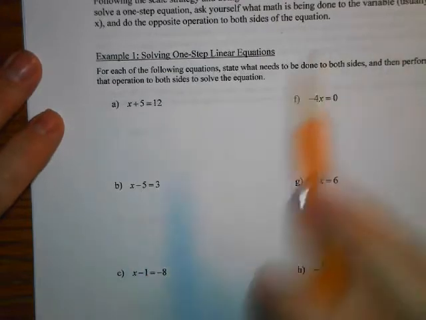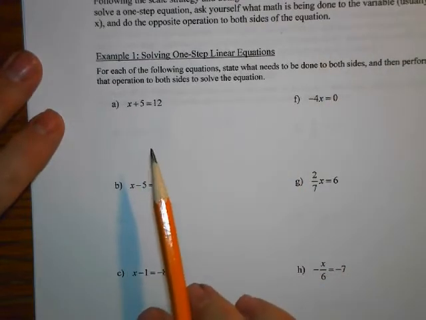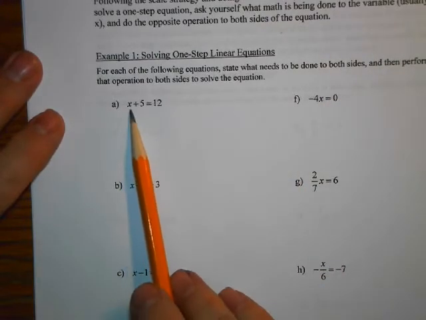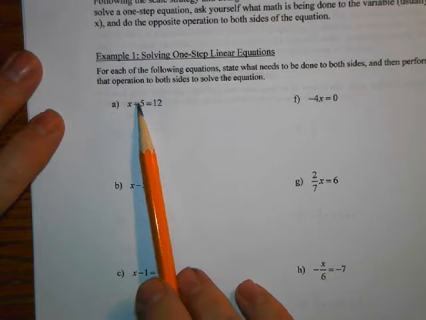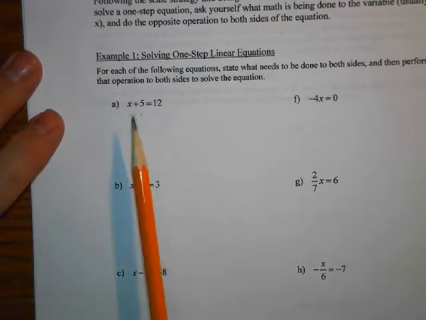So what I mean by ask yourself what's being done to the variable, kind of look at the x and imagine that's me. What's happening to me here? Well, I'm having 5 added to my value. I have to do the opposite of what's being done already.